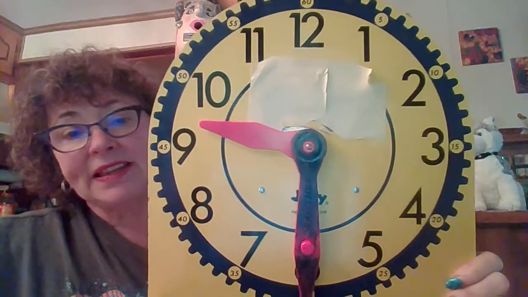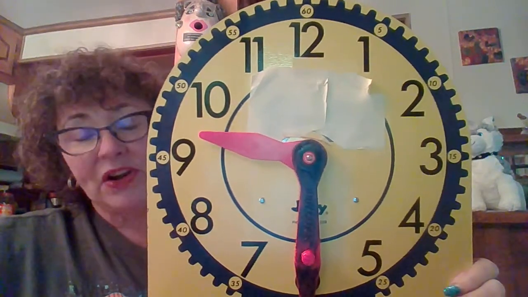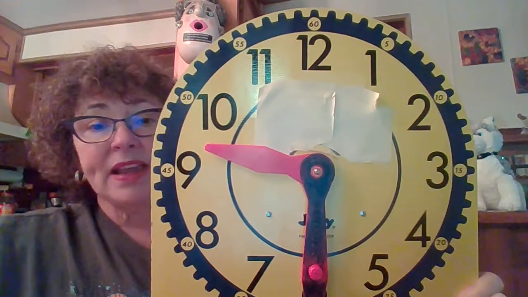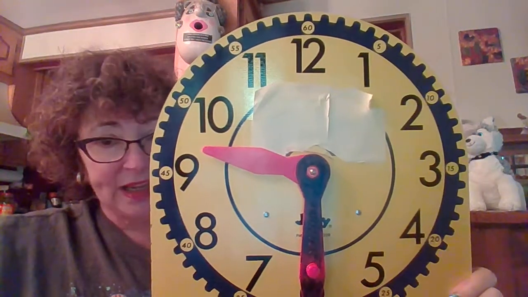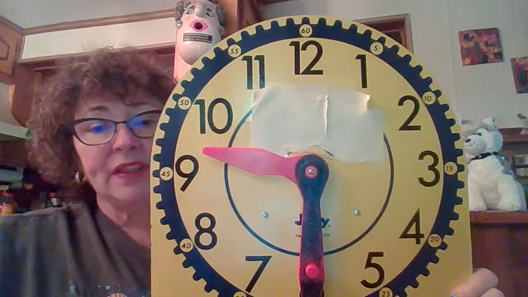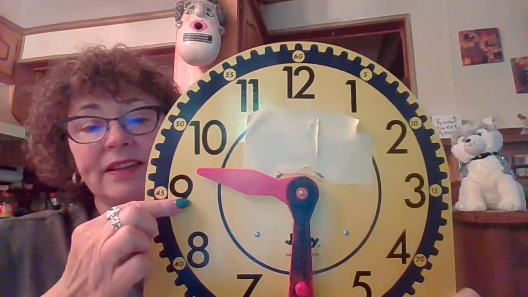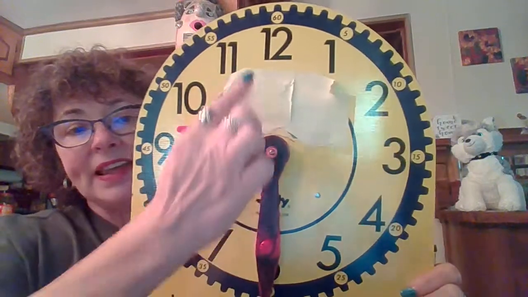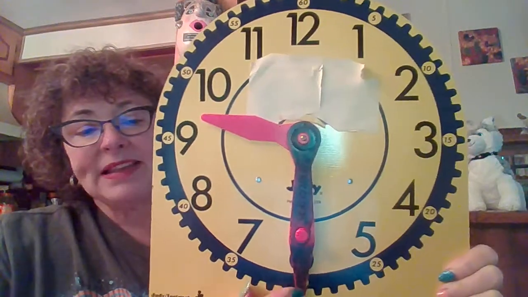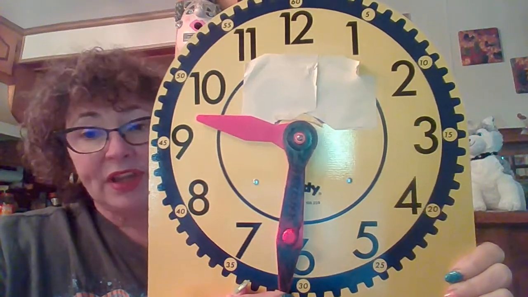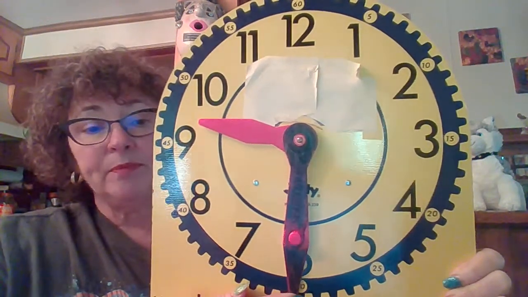That means that the time is 9:30. It can't be 10:30 because the hour hand has not even reached the 10 yet. So you have to look at the last hour that it passed, which was the 9. Okay, so that's half past the hour, which is 30 minutes. And we'll look at how to count those in just a minute.